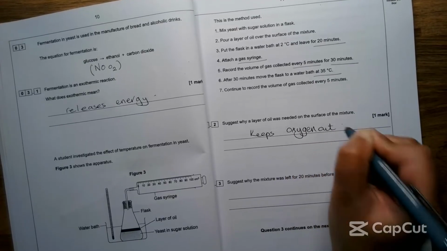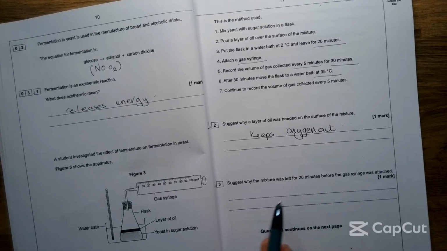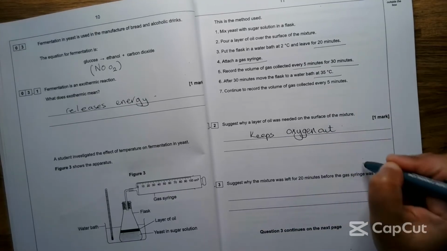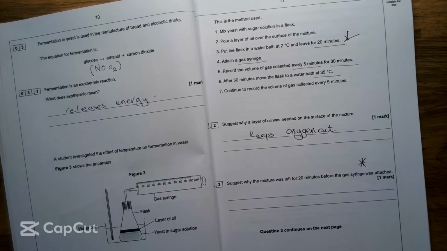And that's your answer. Suggest why the mixture was left for 20 minutes before the gas syringe was attached. So this bit here. And this is what I mentioned earlier when I was talking about the photosynthesis required practical. It's all about acclimatizing, allowing things to adjust to their surroundings.